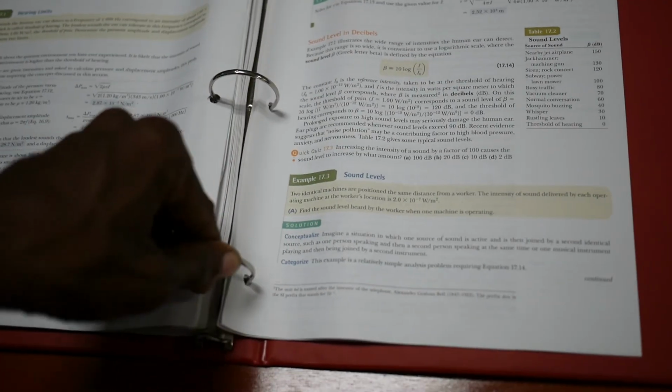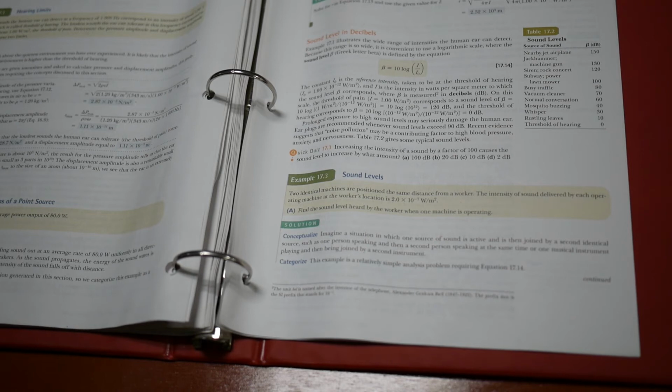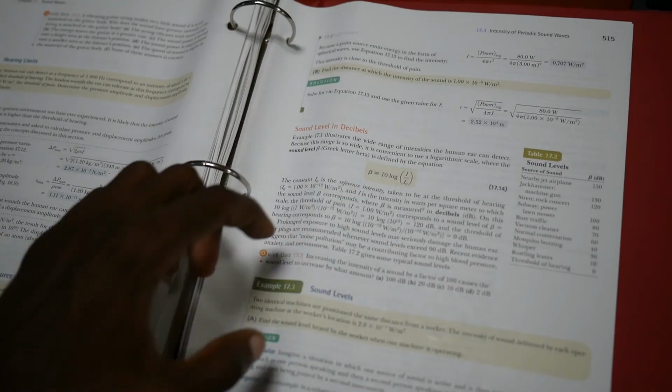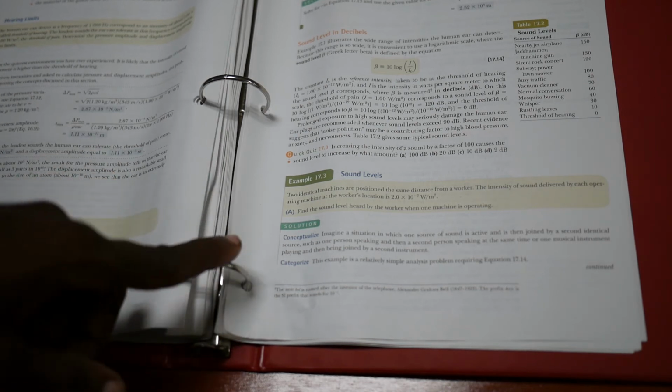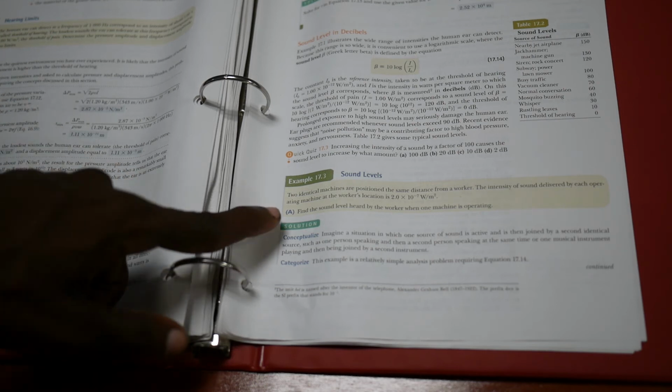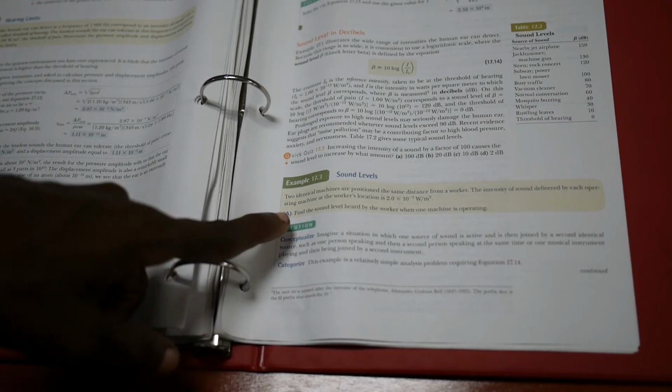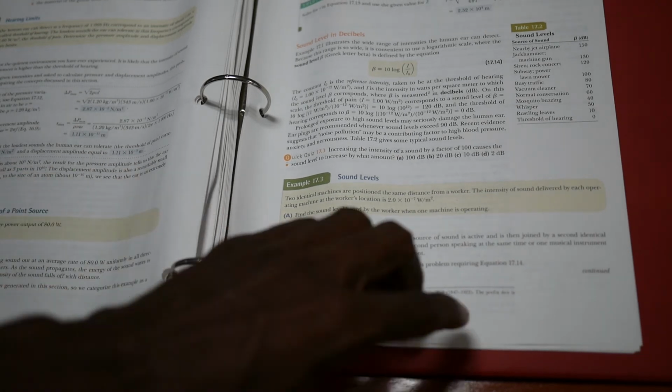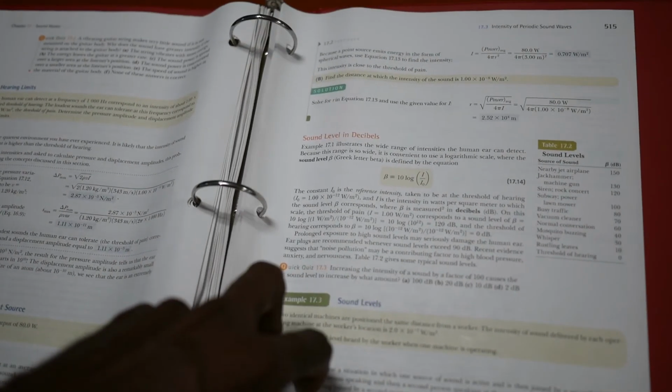Right. And next, a very important question: sound levels. That's where we spoke about decibels. So for sound levels, two identical machines are positioned at the same distance from a worker. The intensity of sound delivered by each operating machine at the worker's location is 2 times 10 to the minus 7 watts per meter squared. Find the sound level heard by the worker when one machine is operating, and then find the sound level heard by the worker when two machines are operating.